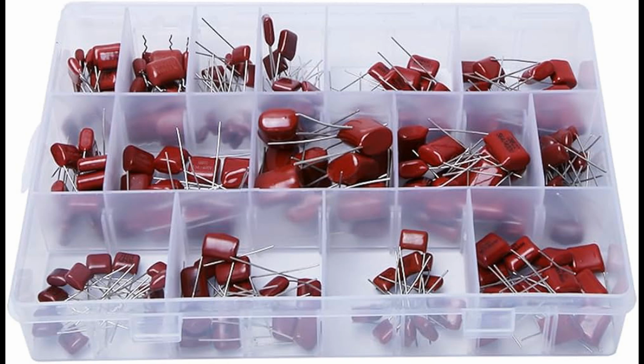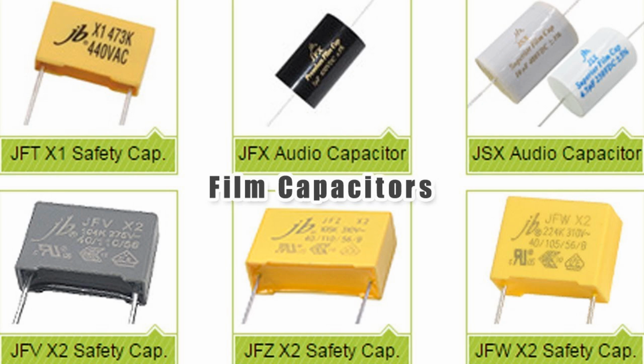Film capacitors are widely used in a broad range of applications because of their high reliability, low loss factor, stability, and long service life. They are especially suited for applications that require high precision, high frequency, and high voltage. Here are the key applications where film capacitors are commonly used. 1. Power electronics. Film capacitors play a crucial role in power electronics, where they handle high voltage, current, and frequencies. Common uses include power supplies.